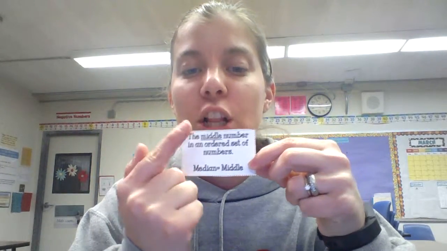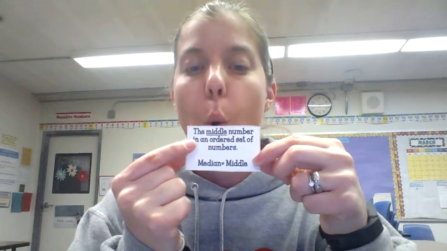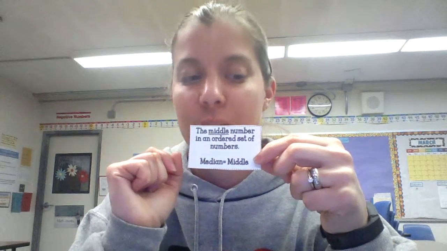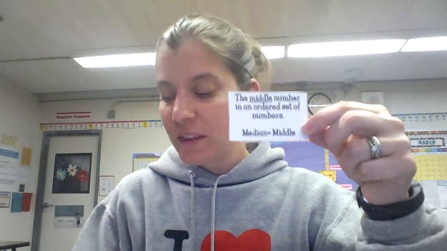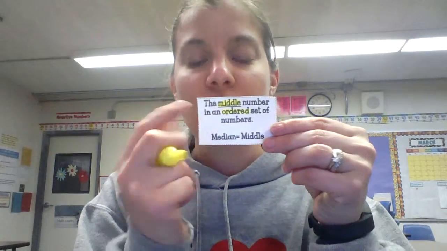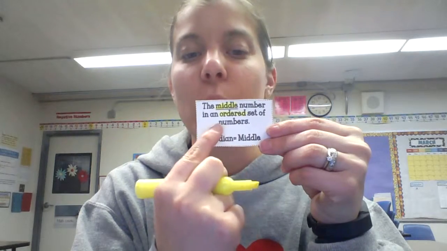It's the middle number in an ordered set of numbers. Okay, so I want you to take your highlighter and I want you to highlight the words middle and ordered. That's going to be important. So the median is the middle, but we have to put the numbers in order, and that's what a lot of you forgot to do on your pre-assessment, okay?